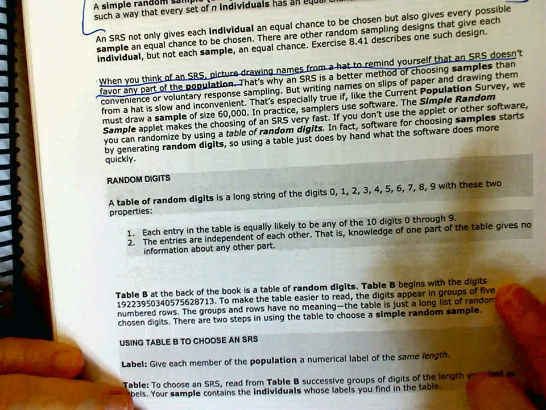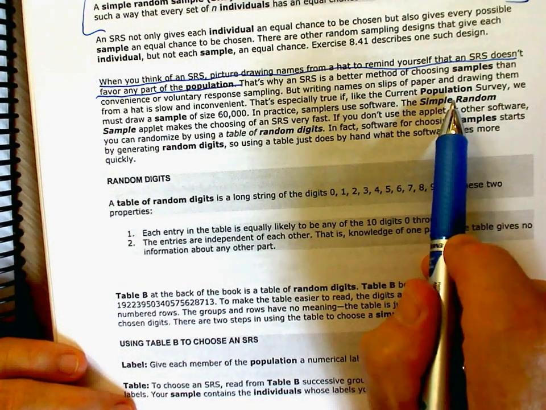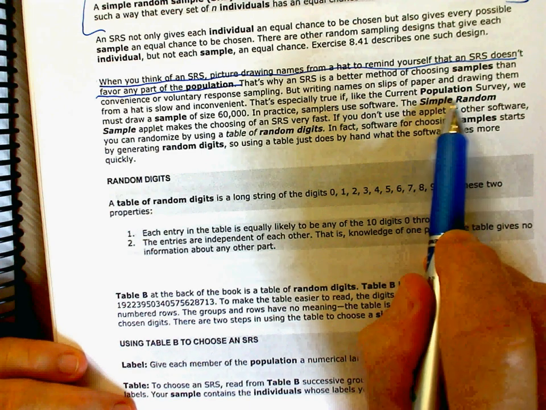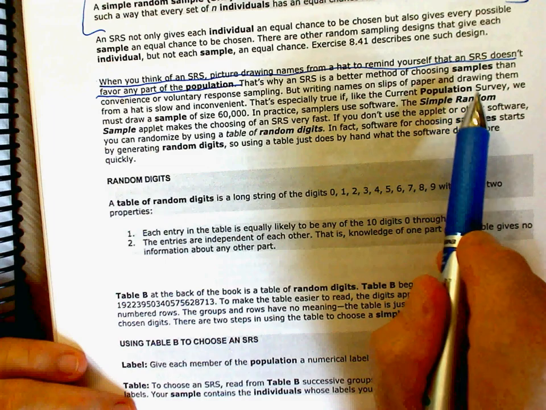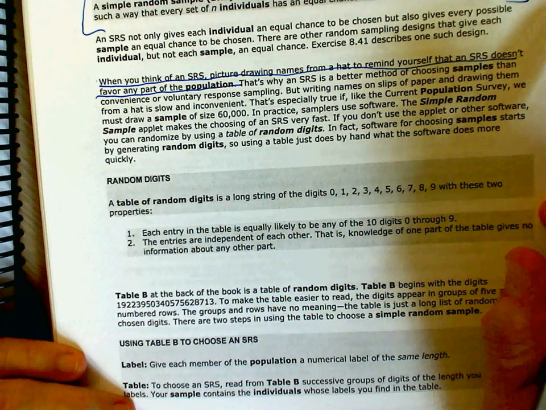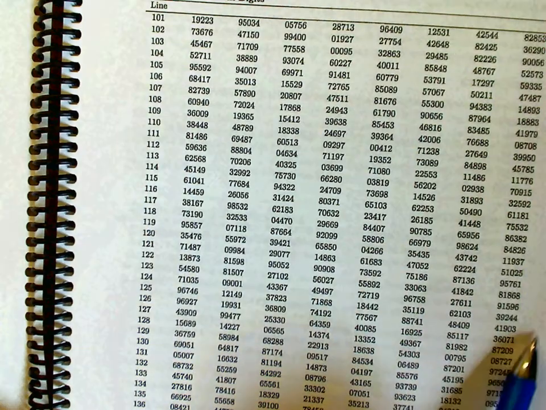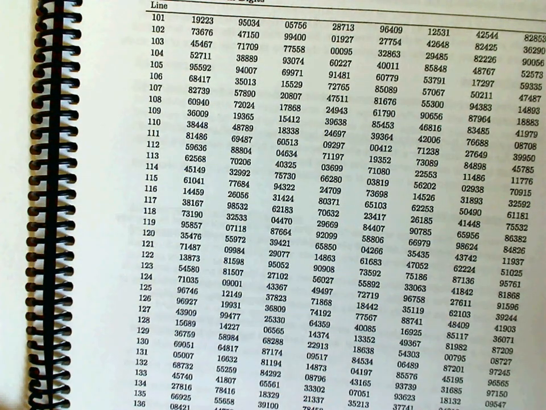So there are random number generators that you can find. The TI calculators have it. You can get them on the internet, but what we're going to do on the test is use this table. On the test you will have this table, and you will use this table to select a simple random sample. Okay?